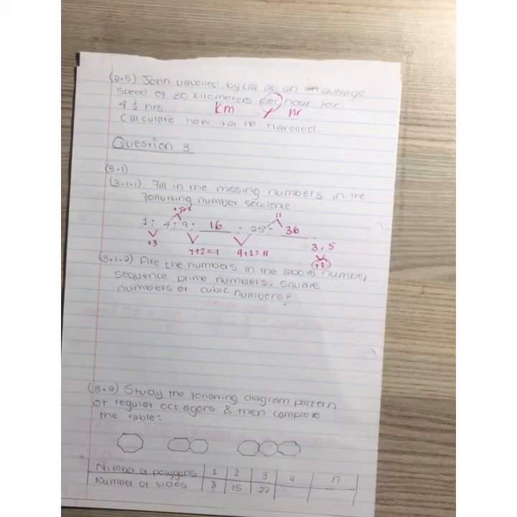Okay. Then we have the question: are the numbers in the above number sequence prime numbers, square numbers, or cubic numbers? So if we take a look at these numbers, we can see that no, these numbers are not prime numbers, because 4, 16 and 36 are not prime numbers.